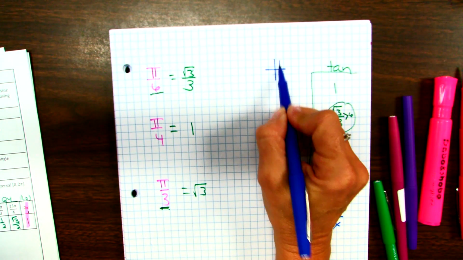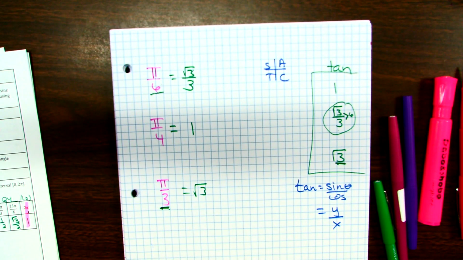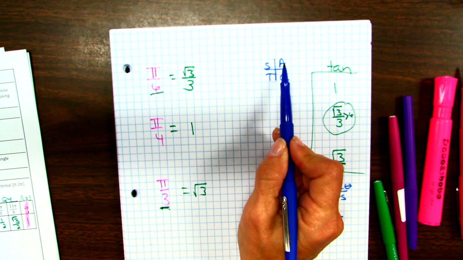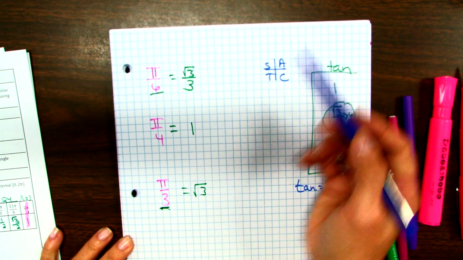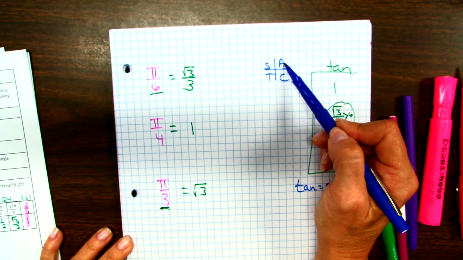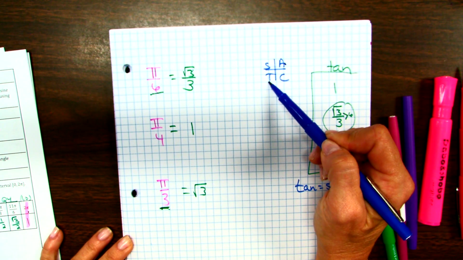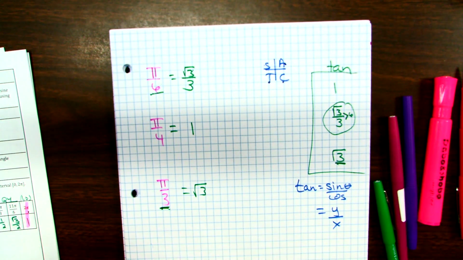You can use this. Feel free to write that at the top of your little slip of paper if it helps you. And then you can say, okay, I know where everybody's positive, so by default, tan is going to be negative. So if you look at this, tan is positive in 1 and 3, right? All are positive, tan is positive. And in quadrant 2 and 4, tan is negative. So you could use that if it helps you.